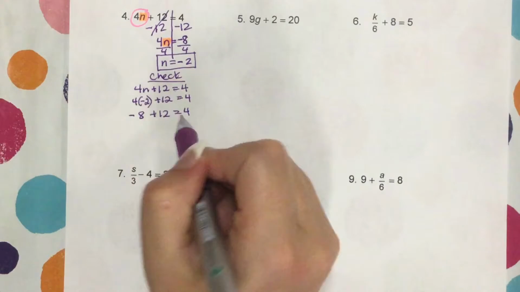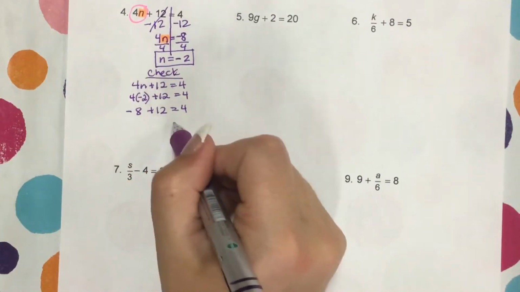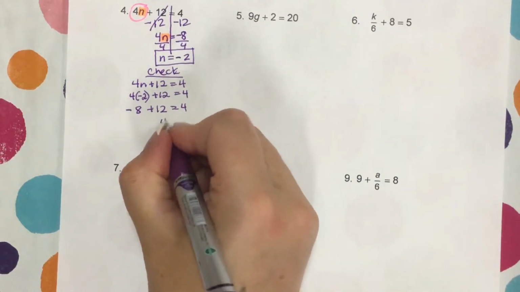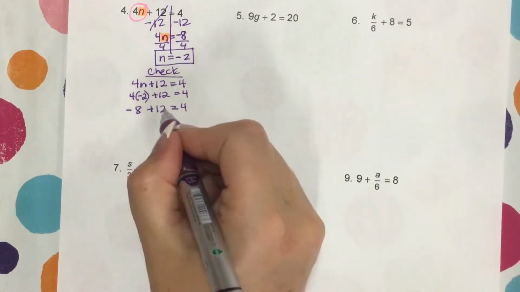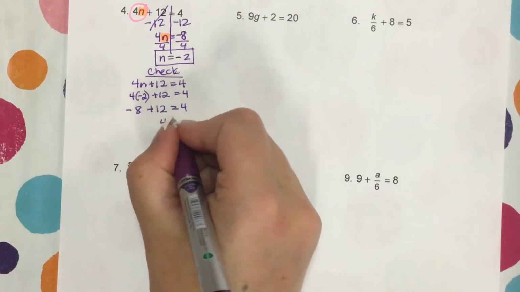And then we have a negative 8 plus 12. So this is a negative number. This is a positive number. The signs are different, so we take the difference. The difference between 12 and 8 is going to be 4. And then we look at the numbers, and 12 is bigger than 8, and 12 is positive, so this is going to be a positive 4 equals 4.